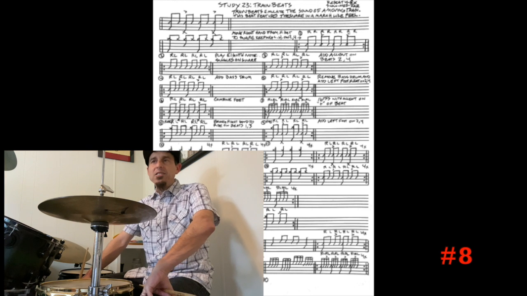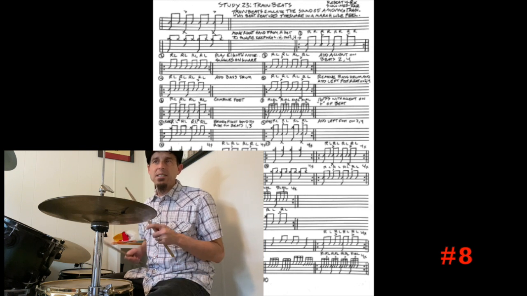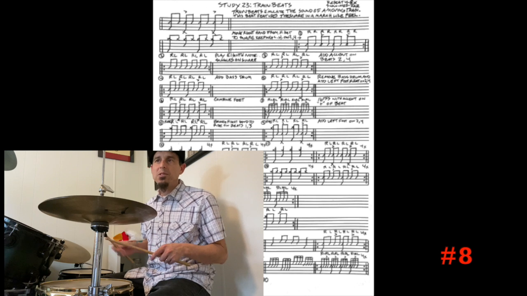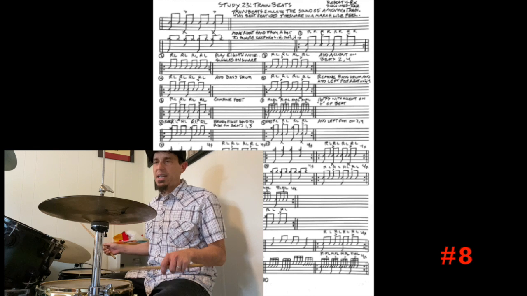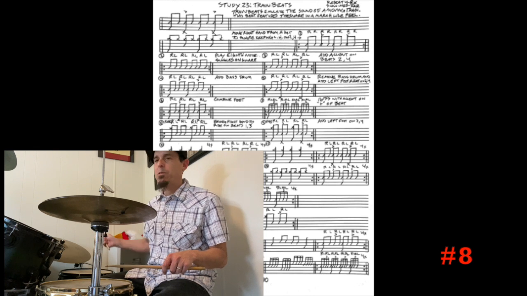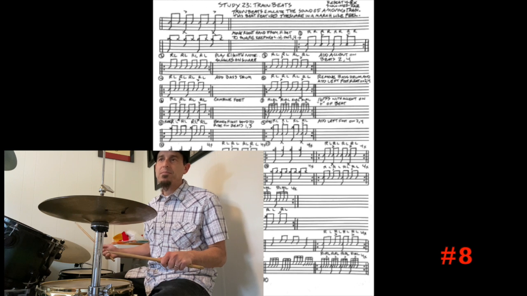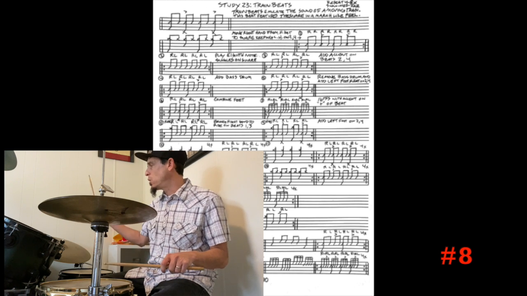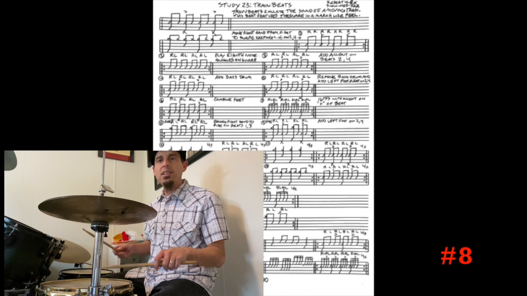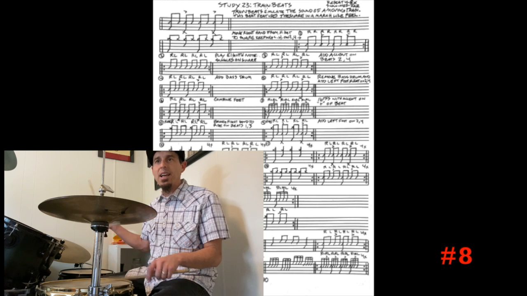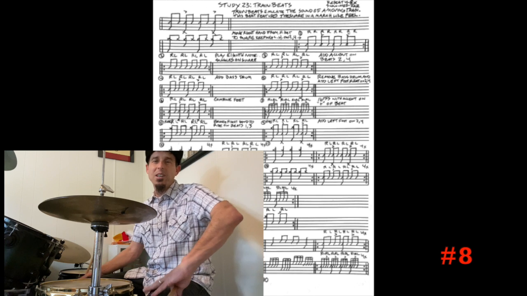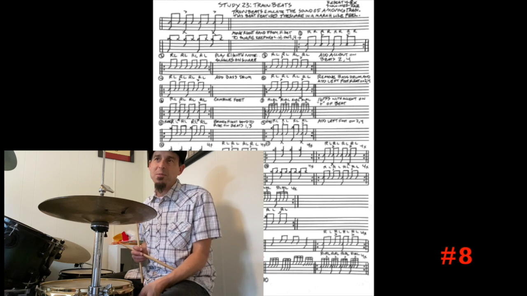Okay, for number 8, here's a cool concept. I'm just going to still keep that same concept of a right, left, but I'm just going to bring my right hand to my snare, and then keeping my left hand on the snare, and then I'm going to bring my right hand back to my snare, opposite beats. So if I go 1 and 2 and 3 and 4, that's going to give us a cool train beat, and we also get to incorporate a little bit of ride in there too.